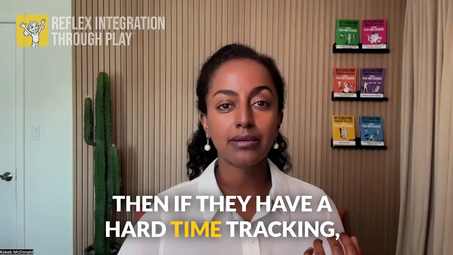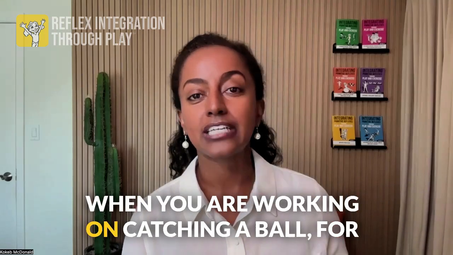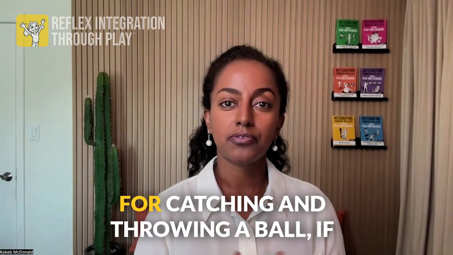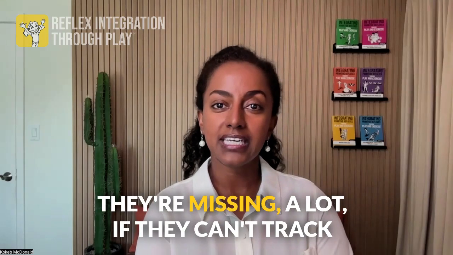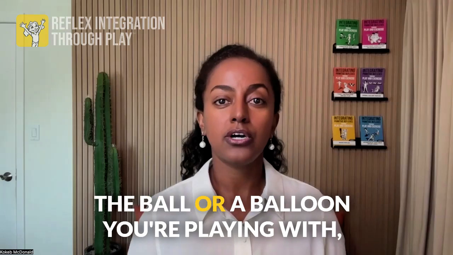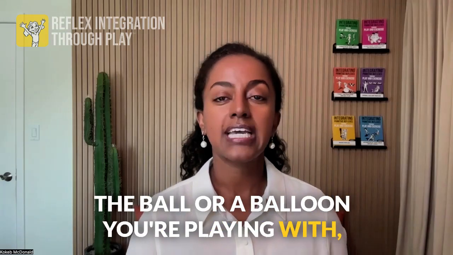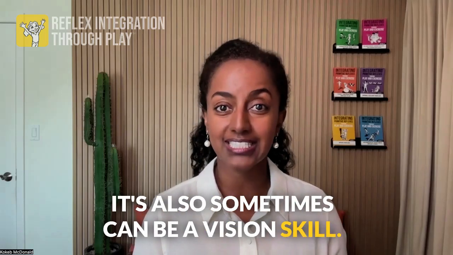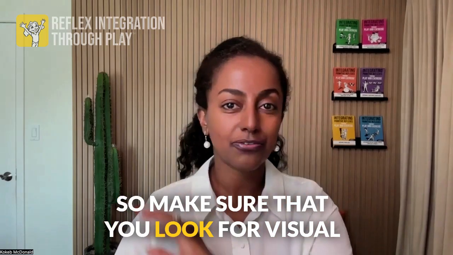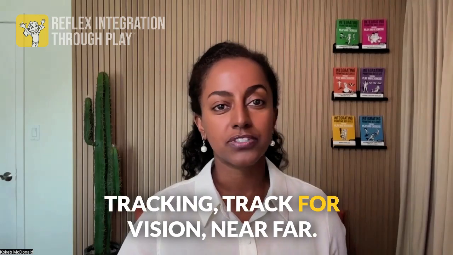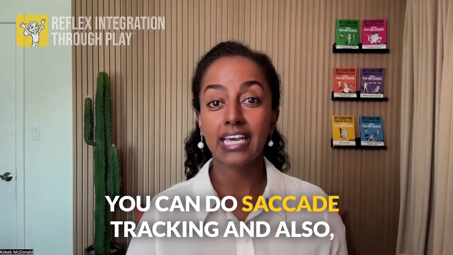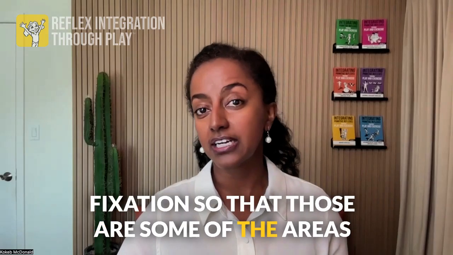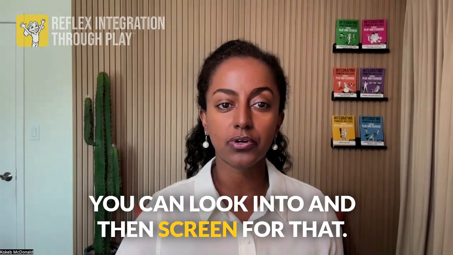And if they have a hard time tracking when you're working on catching a ball, for instance, if you're a PT working on catching a ball, or an OT screening for catching and throwing a ball, and they're missing a lot, if they can't track the ball or a balloon you're playing with, it's not just a motor skill, but sometimes can be a vision skill. So make sure that you look for visual tracking, vision near and far. You can do saccade tracking and also fixation. Those are some of the areas you can look into and screen for.